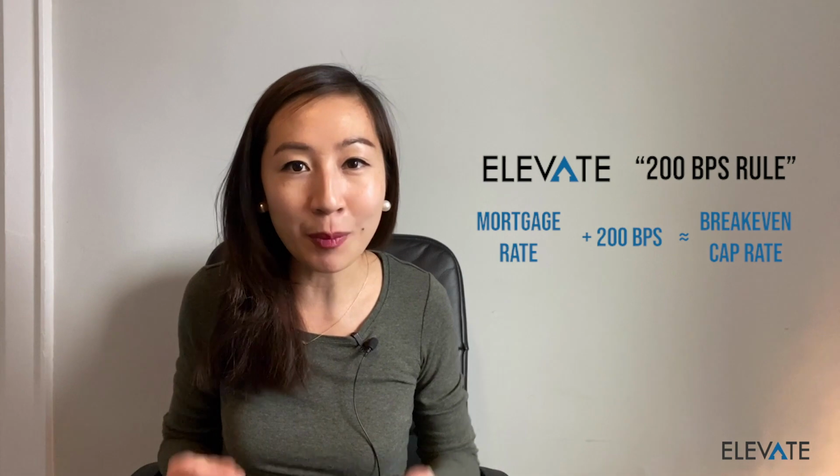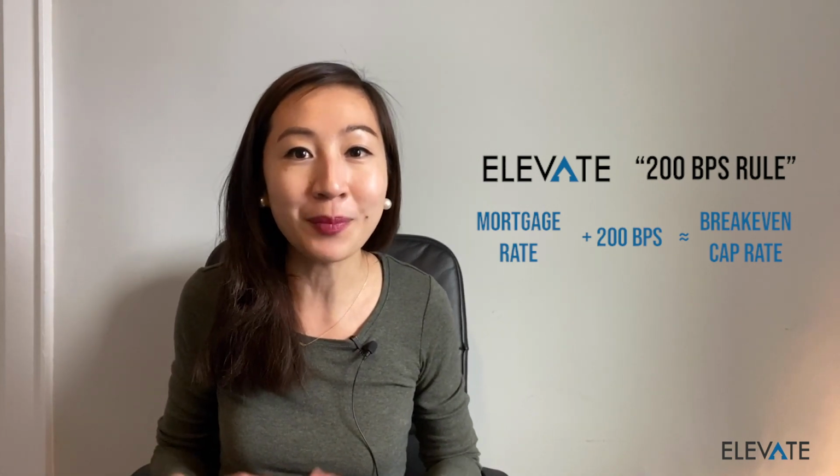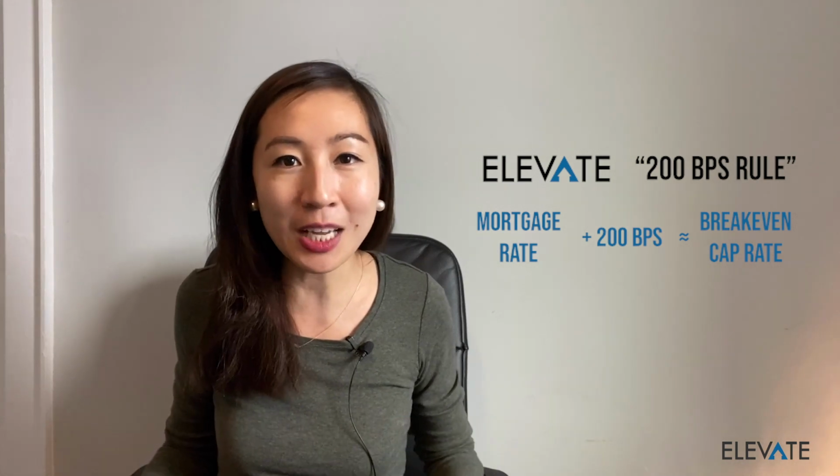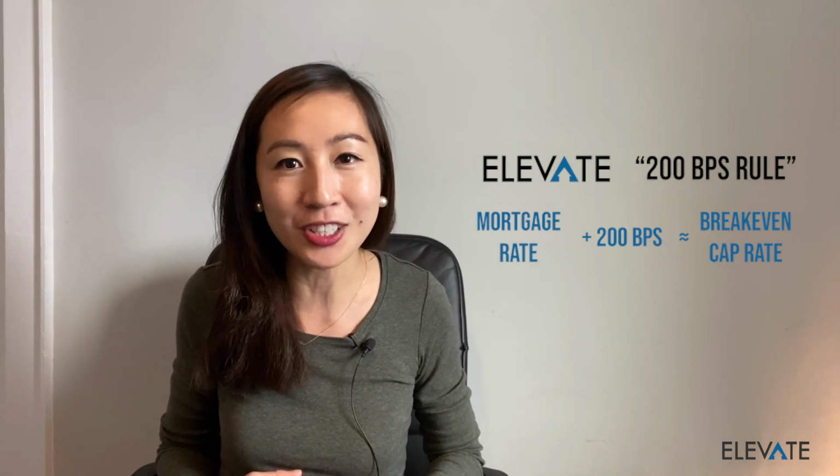If you're getting a cap rate that is higher than that break-even cap rate, you're likely generating positive cash flows, which means a more secure real estate investment that generates better rent yields. Now that you know what makes a good cap rate, let's go over typical cap rates in Toronto right now.